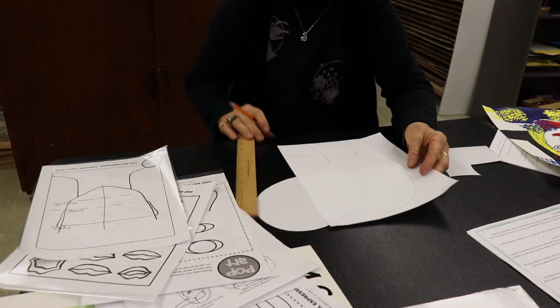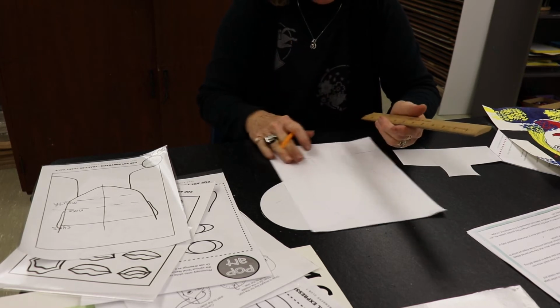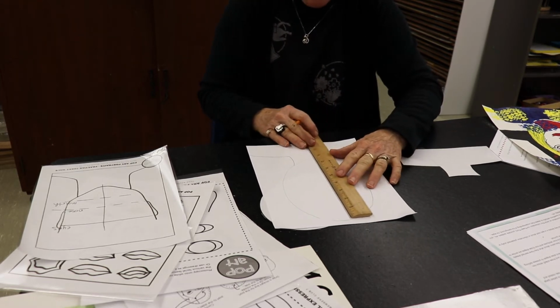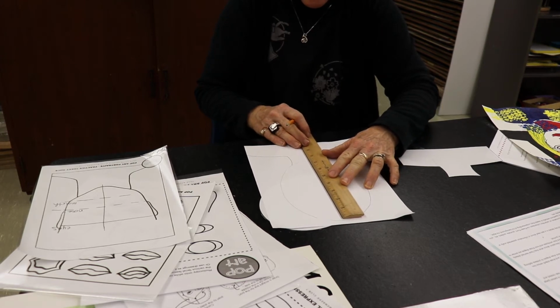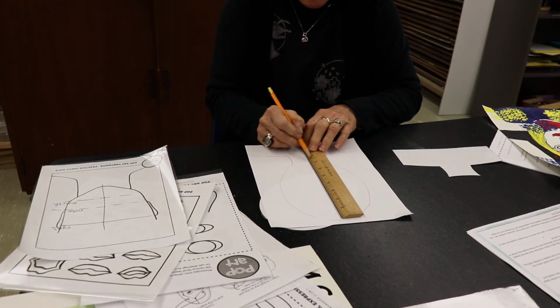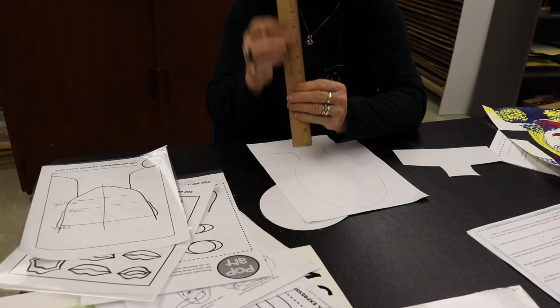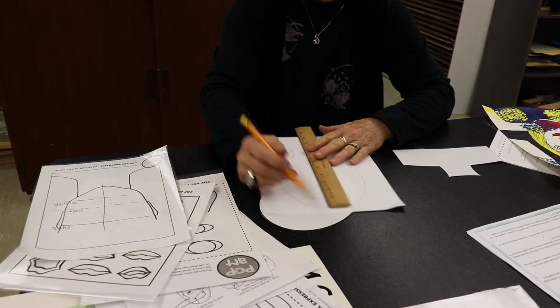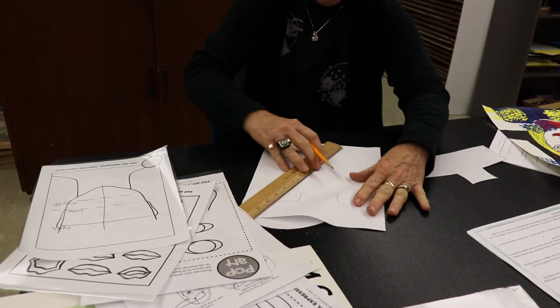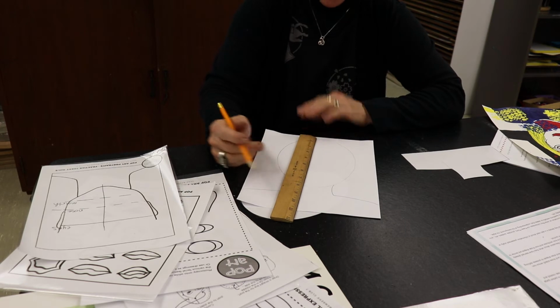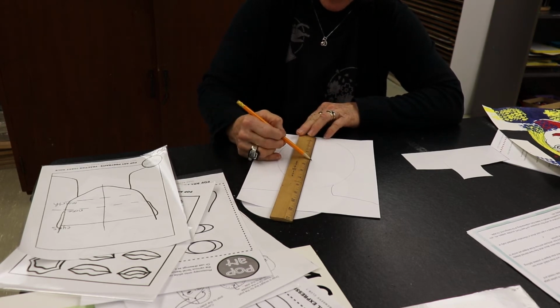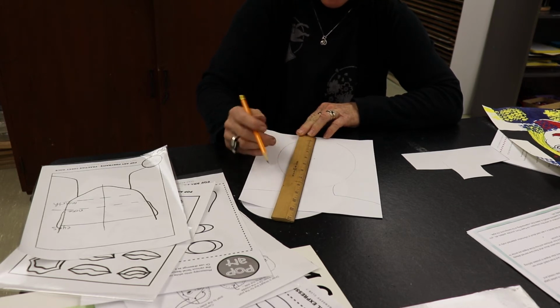Our next step is to decide where to put our eyes, and the eyes are the first thing that you're going to put on your self-portraits. Using your ruler, we're going to measure, and these ovals are about 7.5 inches long. Your eyes, believe it or not, are halfway between the top of your head, see if I can do it upside down, and your chin. Halfway between, let's say 8 is 4, and it's a little less than that, so we're going to go up to about 3.5 because it's only 7.5.